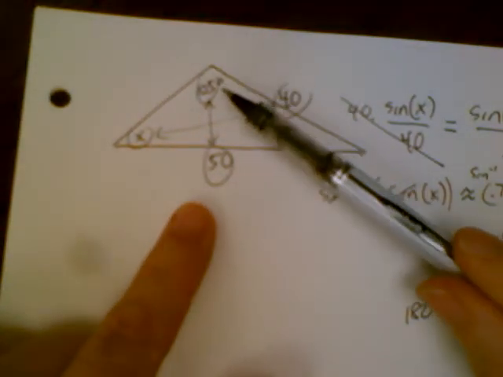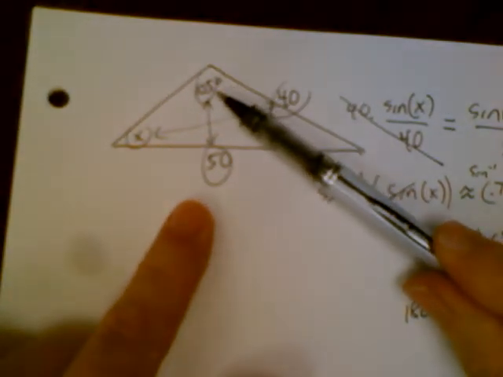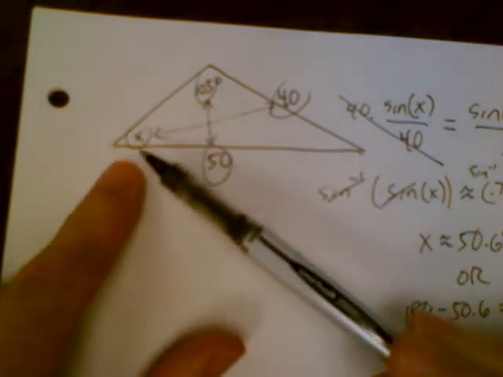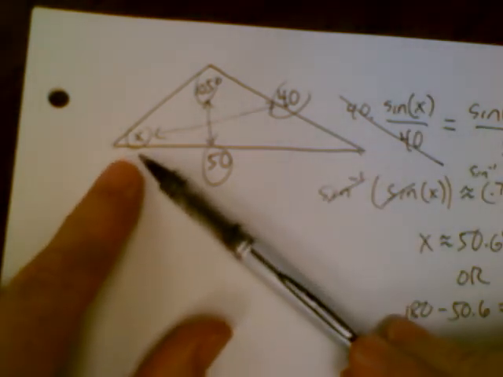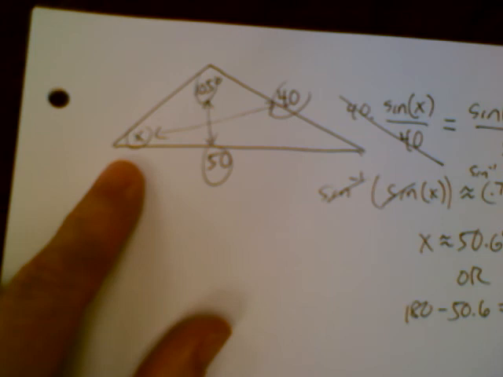In all honesty, though, you are safe in recognizing that if you're starting with an obtuse angle, there can only be one solution to the size of this angle, and another obtuse angle is definitely not going to fit. So that is pretty much the law of sines.